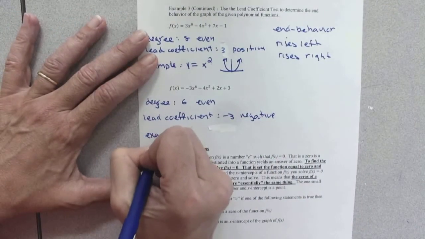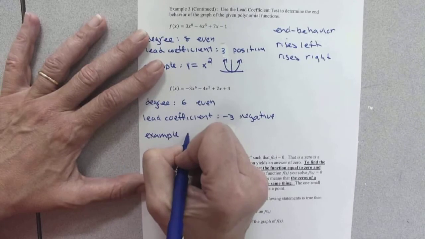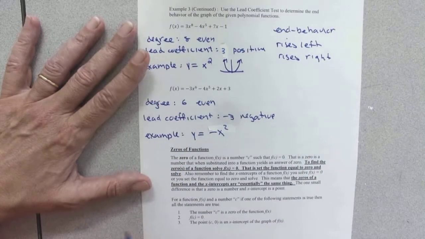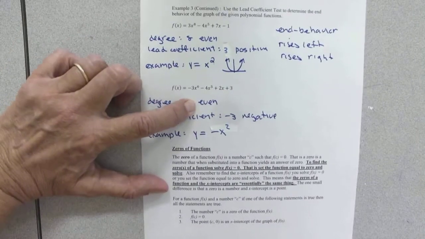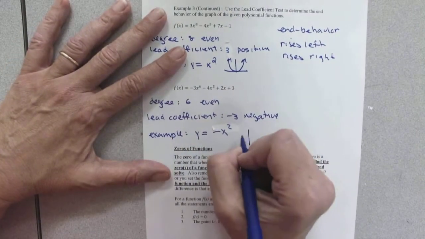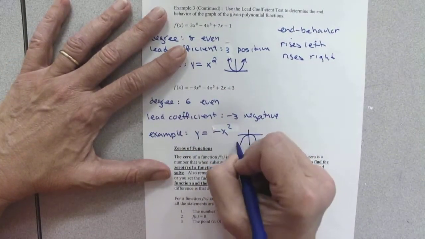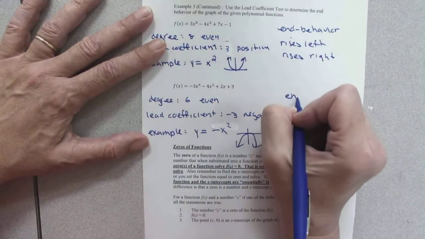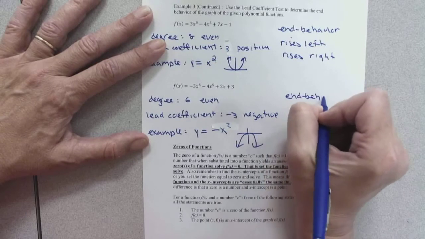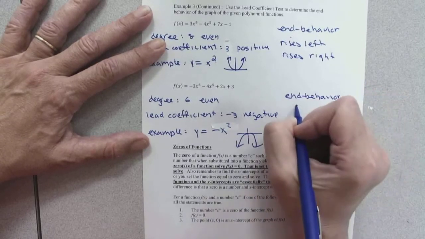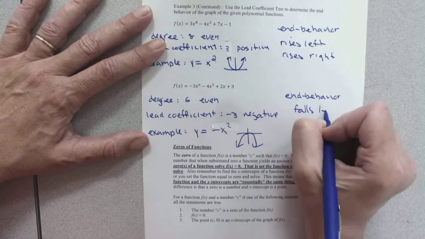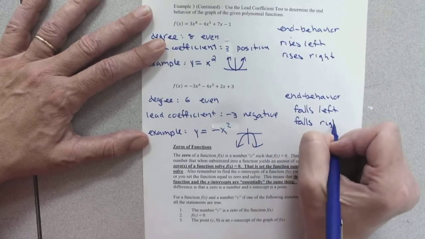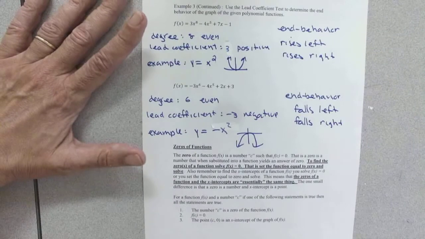So a little example that I think about would then be y equals -x squared, because that fits that, even, negative. And we know that the graph of that is the upside down parabola, so to speak. And so my end behavior is falls left, falls right.